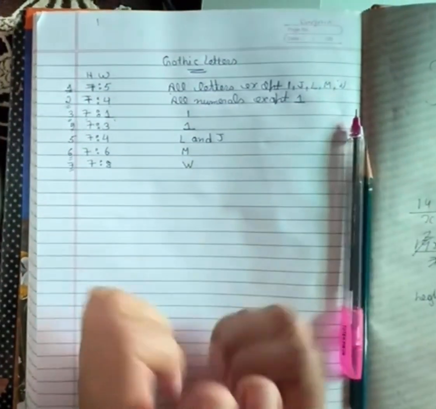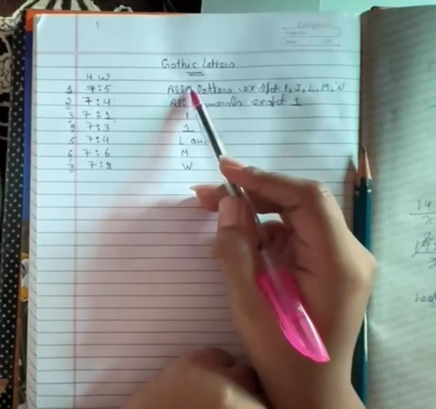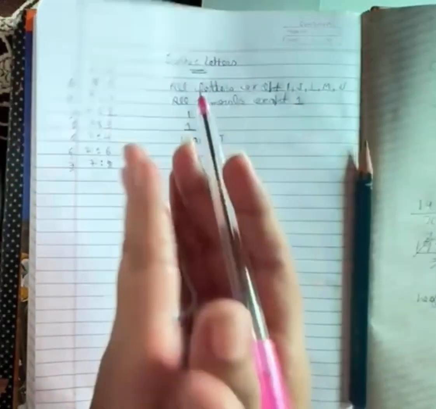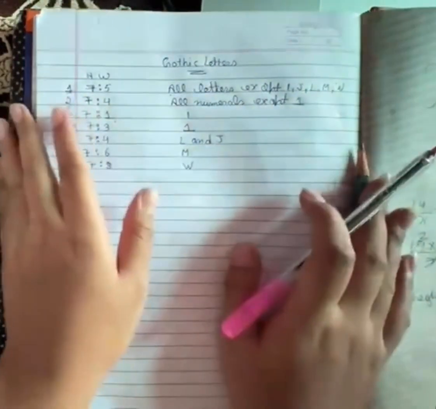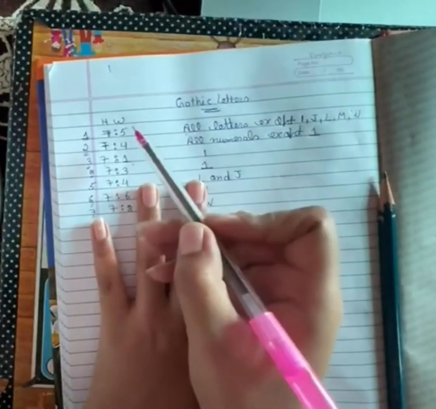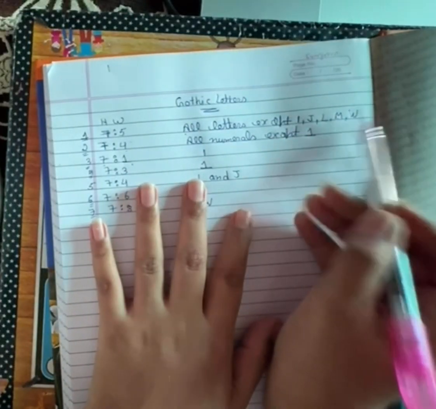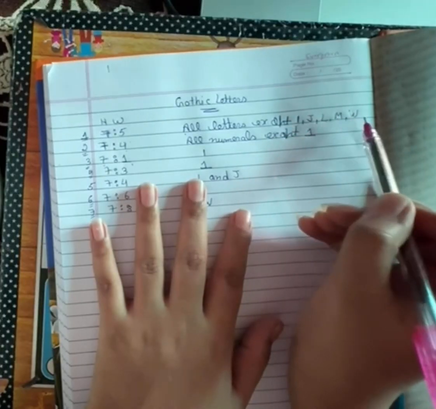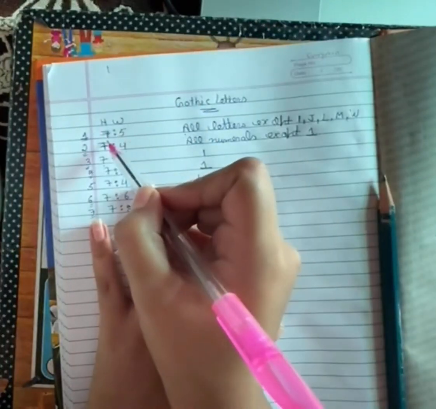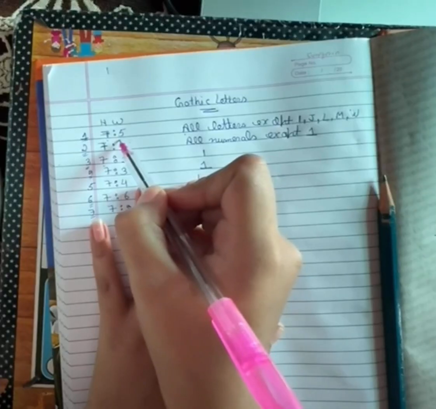Today we are going to learn about Gothic letters in this video. First we will start with the height and width of each and every letter we are going to write. All letters have the same height except a few letters, that is I, J, L, M and W. All letters have 7 height and 5 width.